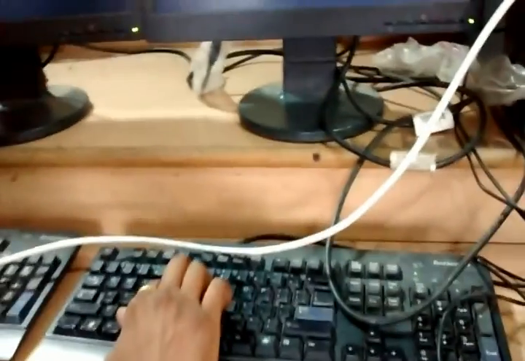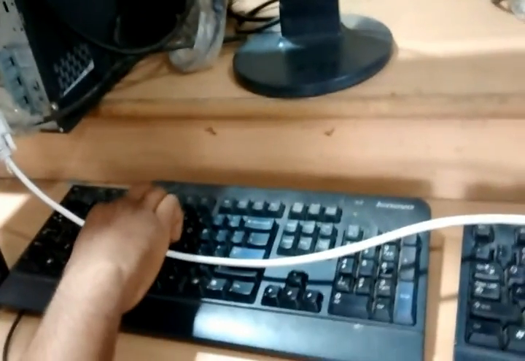Now I am hitting keys on the keyboard of the second PC and you can see characters displaying on the monitor of the first PC. Here I hit keys on the keyboard of the first PC and they appear on the monitor of the second PC. Now I exit the program on both PCs.